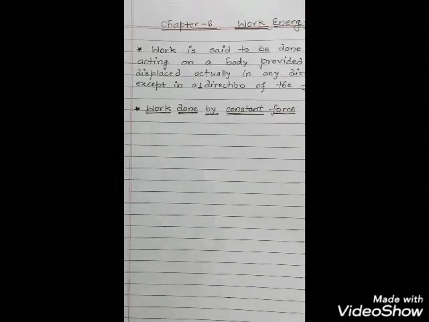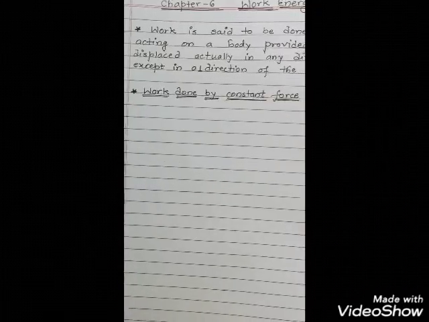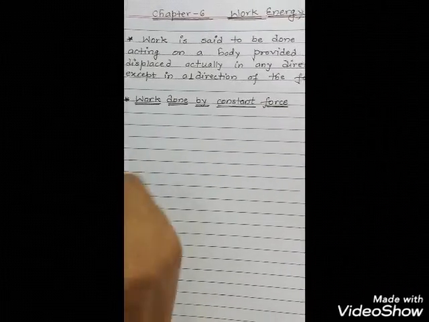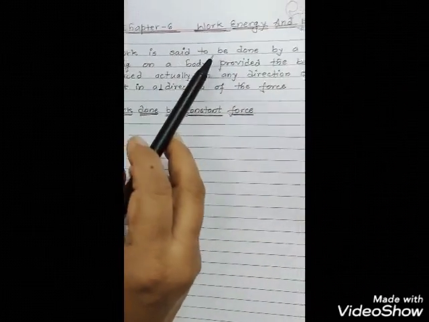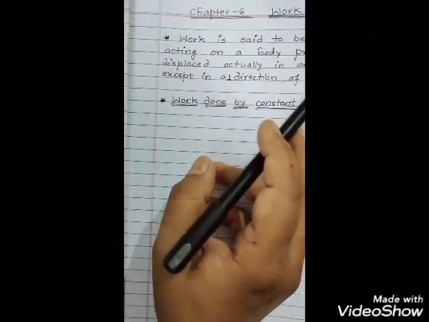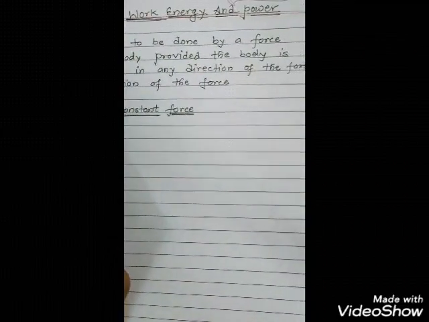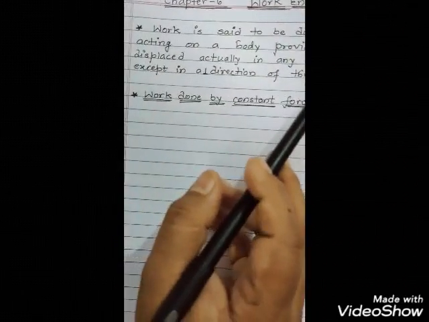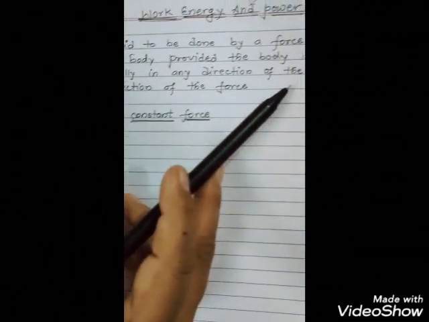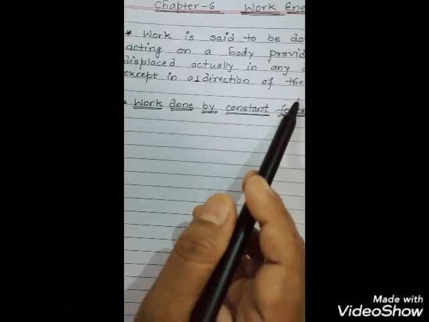Hello students, today we will start chapter 6 Work, Energy and Power. First of all, we will see the definition that work is said to be done by a force acting on a body provided the body is displaced actually in any direction of the force except in a perpendicular direction of the force.